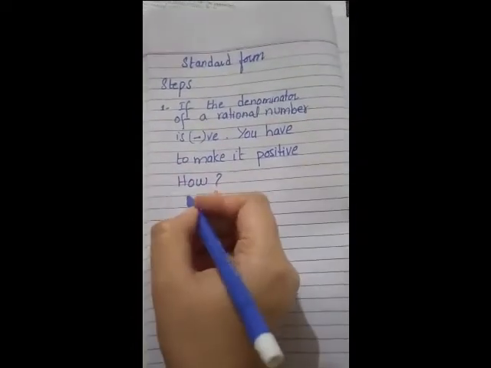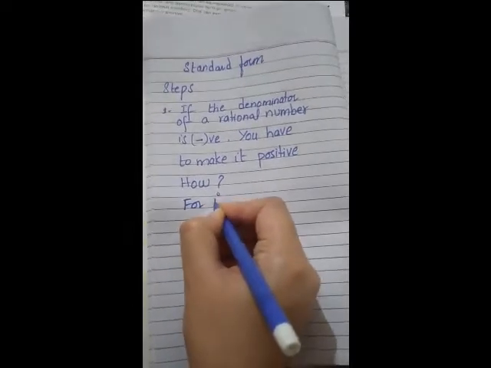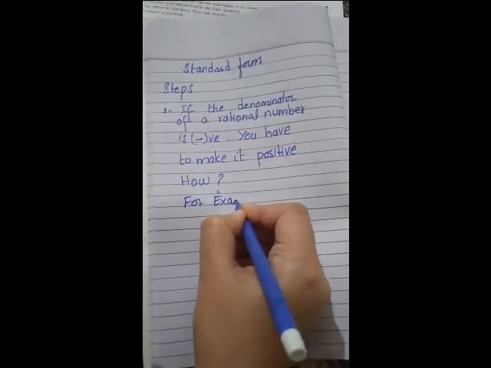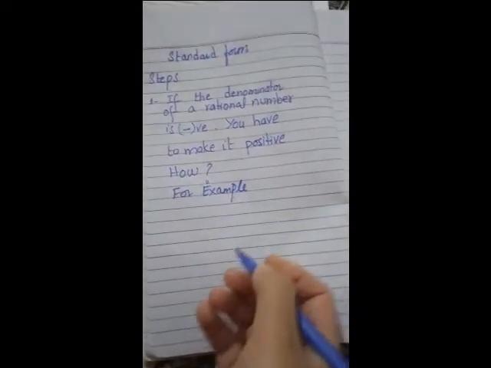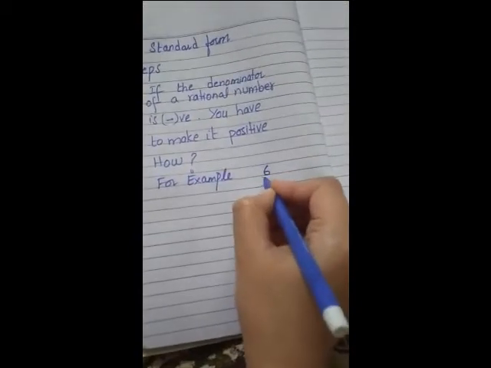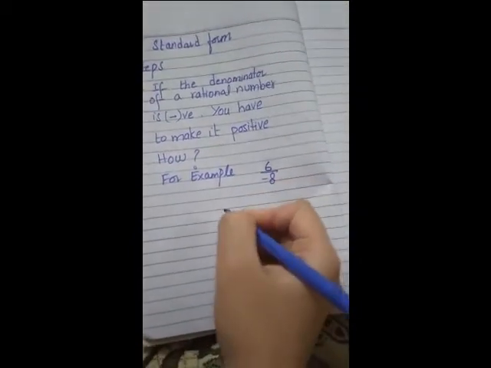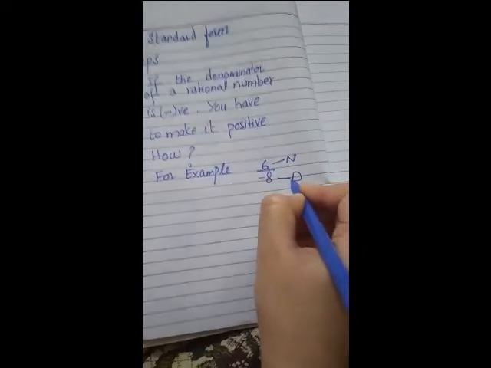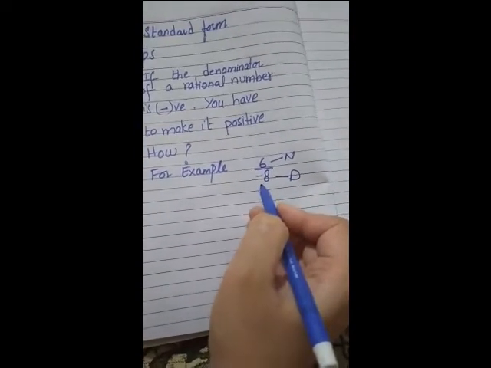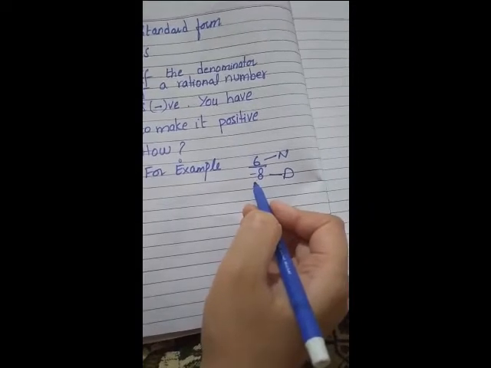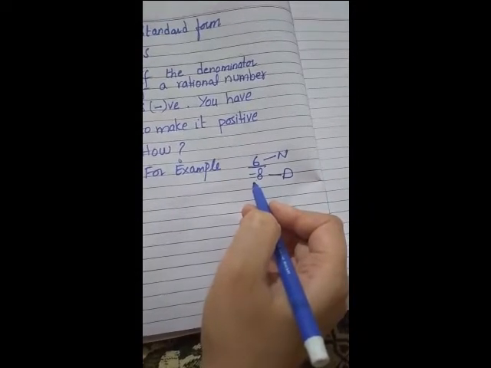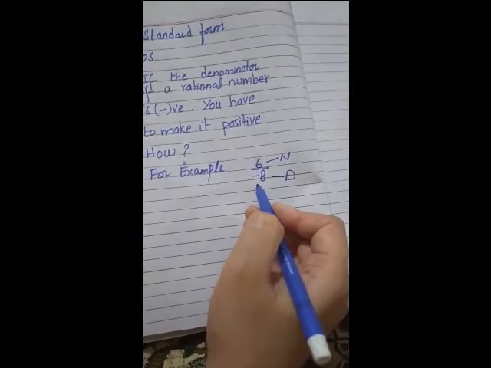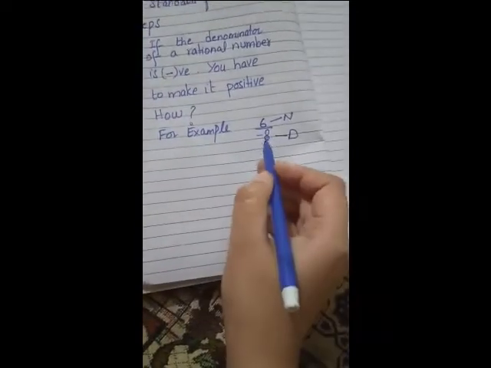Let's take an example. For example, we have a rational number 6 by minus 8. This is the numerator and this is the denominator. As you know, in this rational number the denominator has a minus sign, so the denominator is minus 8. You have to make it positive.